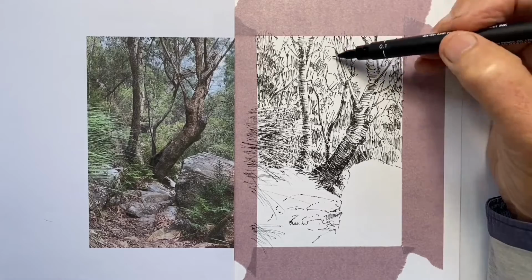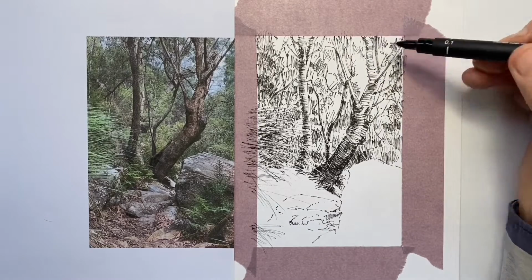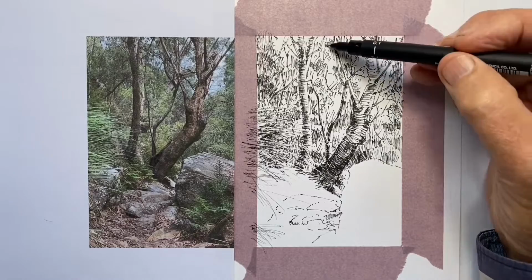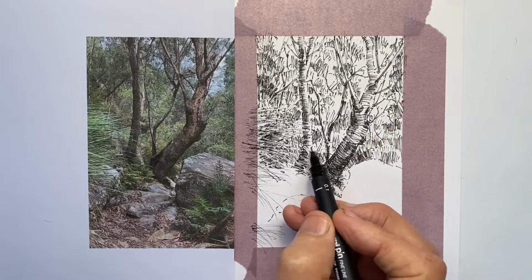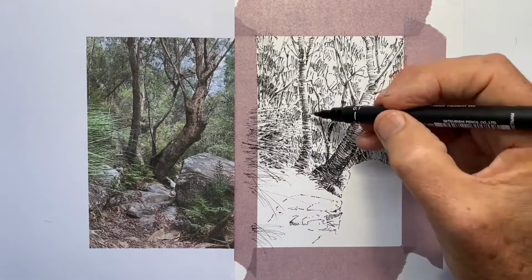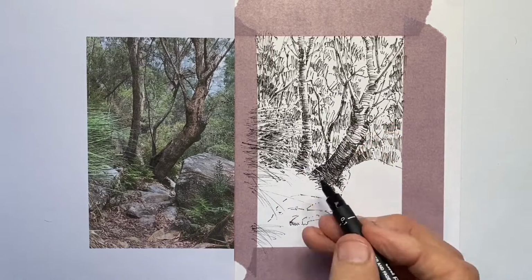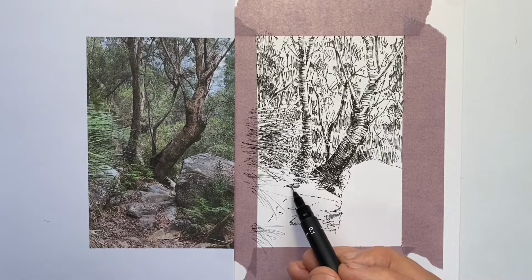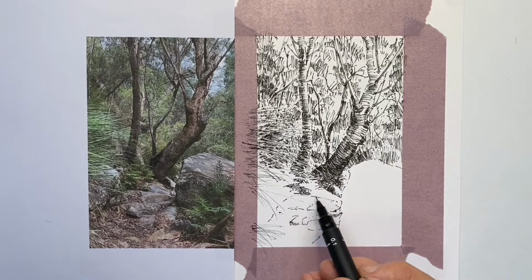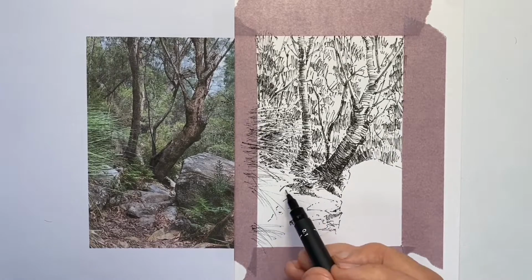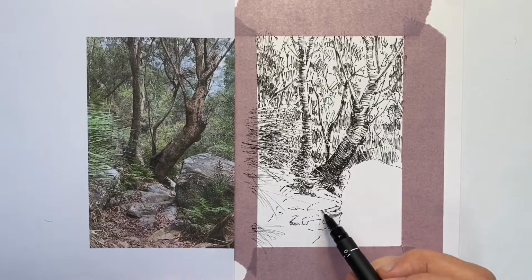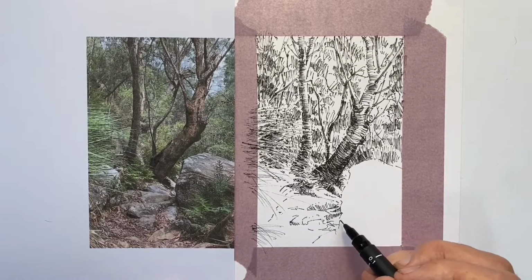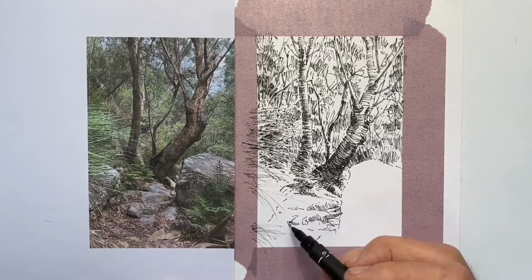Values are also more important. Creating the darks that are as dark, or at least to some degree as dark as what we have in our reference is important. So we're not simplifying, we're actually trying to capture as much effect as we can, but we don't have to necessarily draw all the detail to do that. In fact, just as well, because it's going to be impossible to draw the detail.